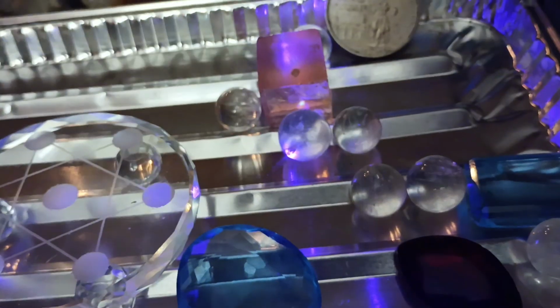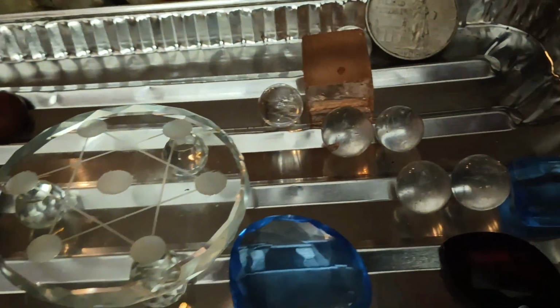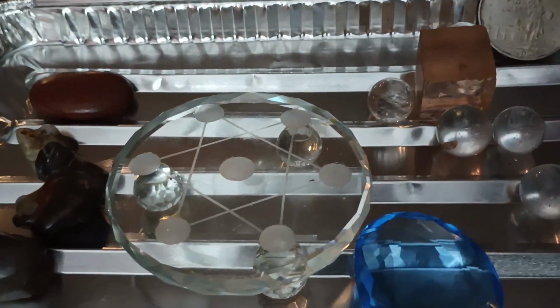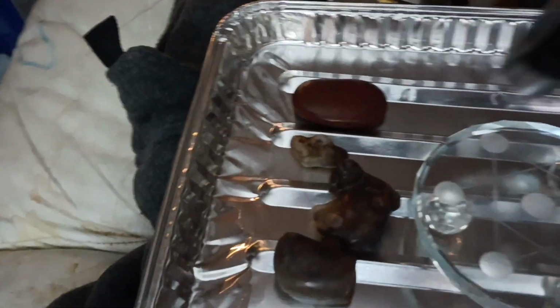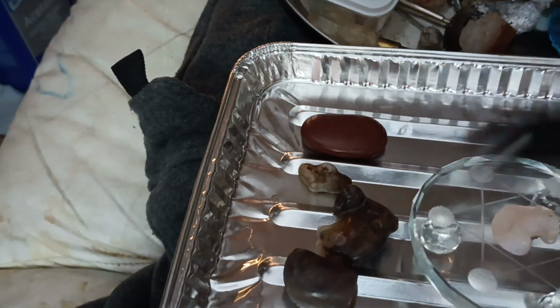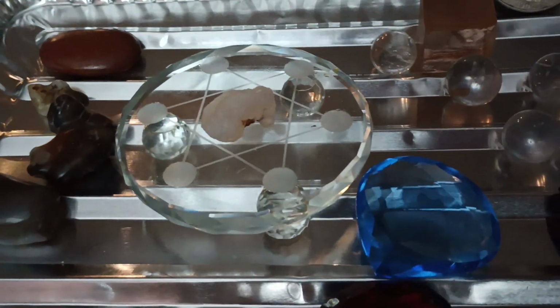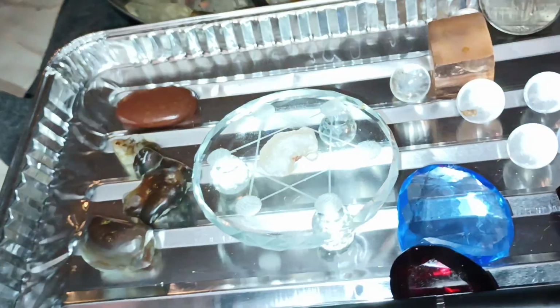So there are other things that will glow, like calcium carbonate or plastic. Plastic is made out of carbon. This stuff over here, if you take a look, let's see if I can turn the light back on.